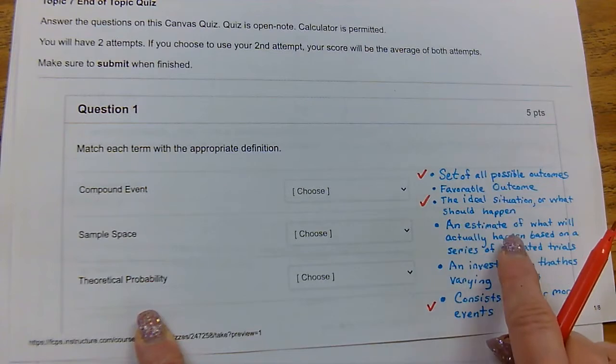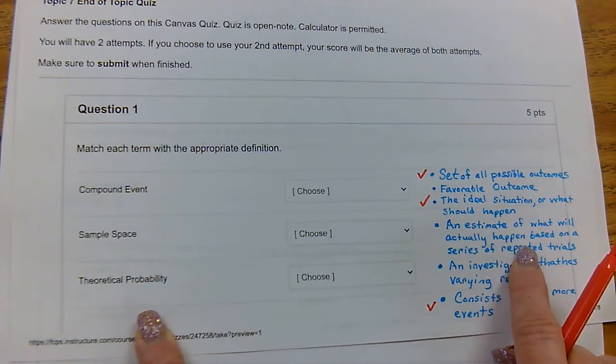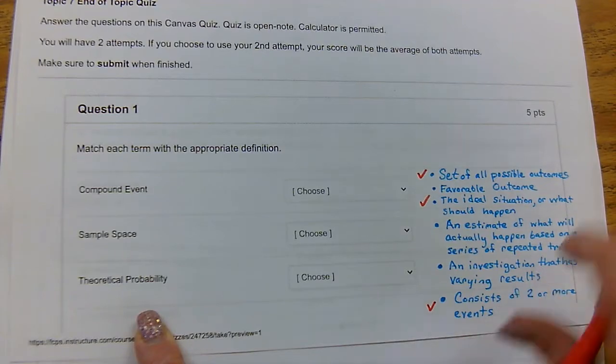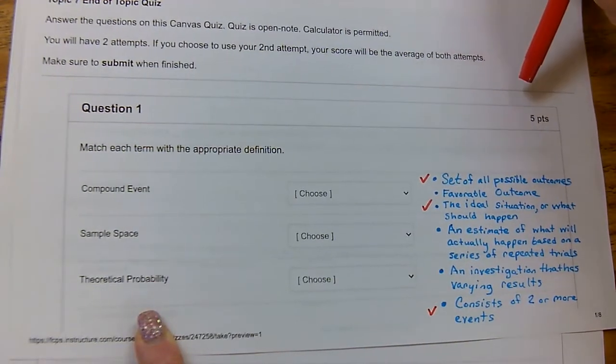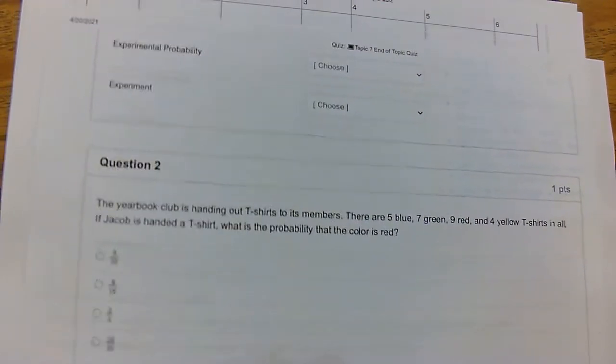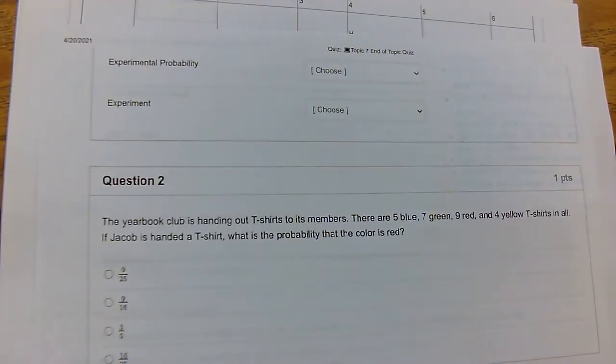We have favorable outcome, an estimate of what will actually happen based on a series of repeated trials, and an investigation that has varying results. So those 3 go on the second page. Which one of those would be experimental probability and which experiment? Knowing that you will have 1 left over when you are done.